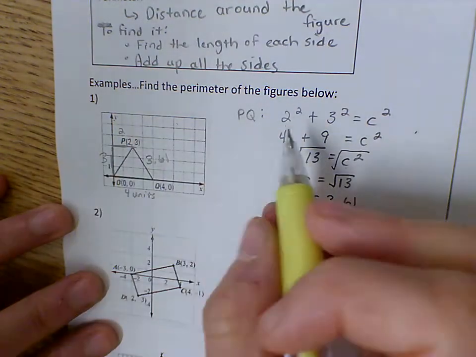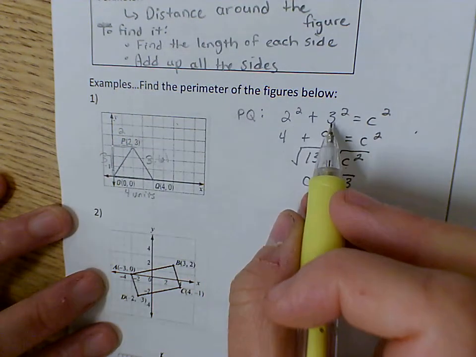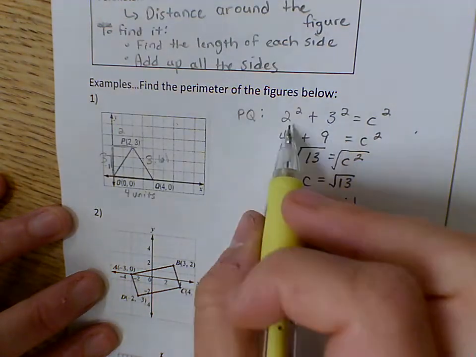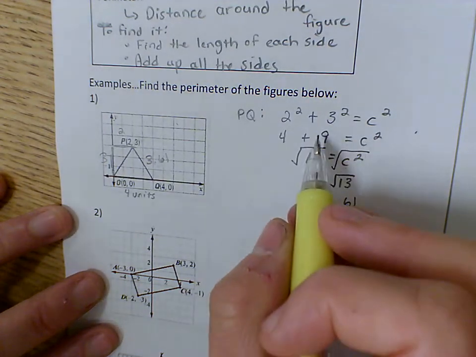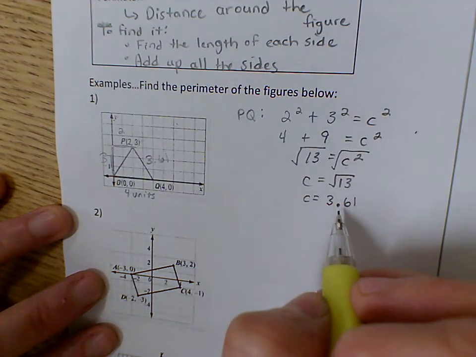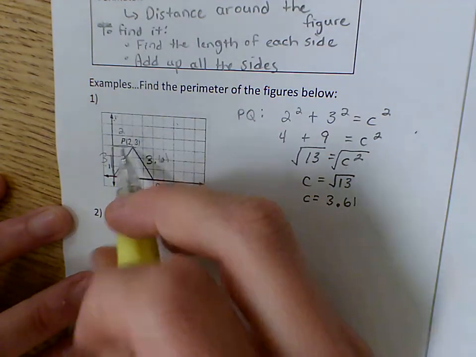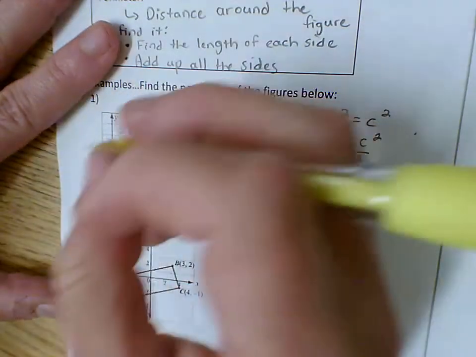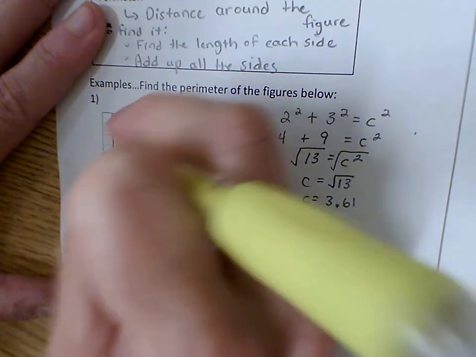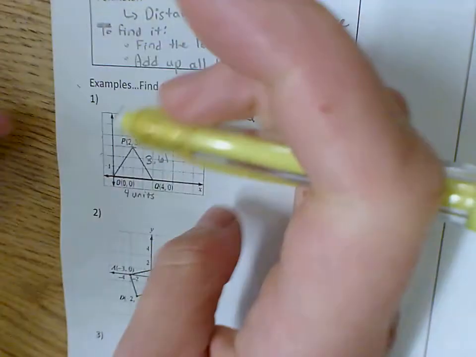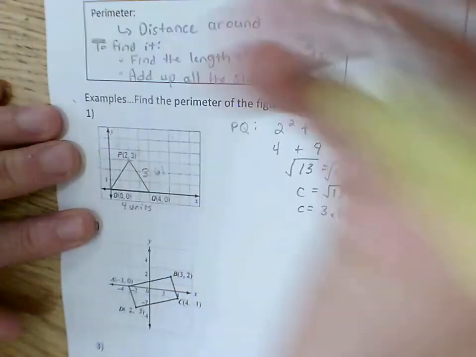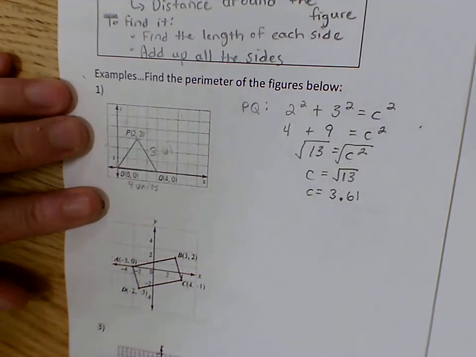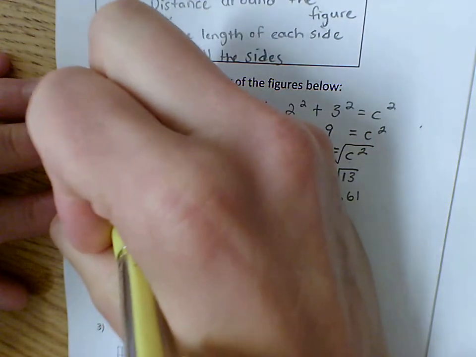And notice, these are the exact same numbers that I just worked with. And so it's going to be the same equation. Because it's the exact same equation, I'm going to get the same answer. So I don't even have to do that one again, just for the simple fact that I've already done it. And so I already know the length of this side ends up being 3.61 as well.